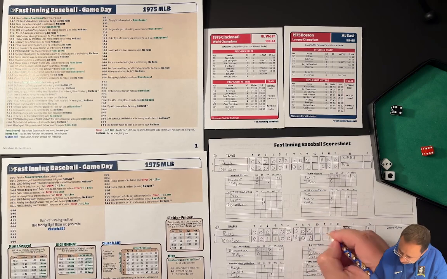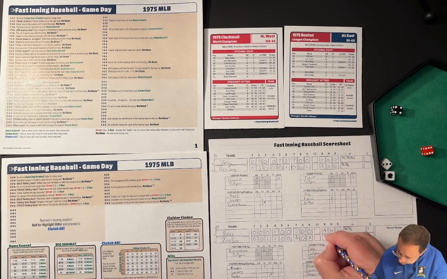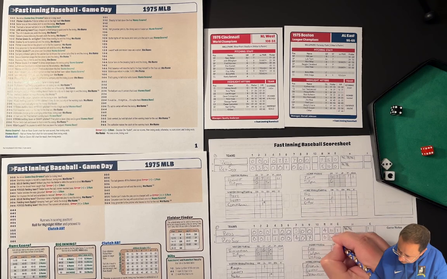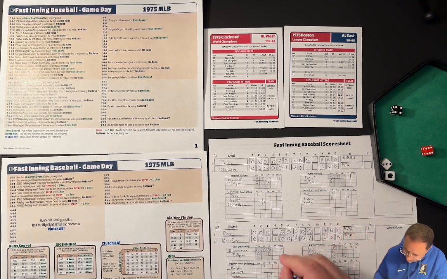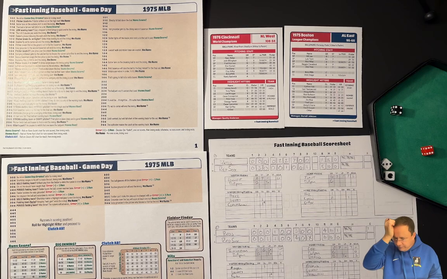All right. We have a series. Reds with 4 runs on 10 hits and 1 error. The Red Sox, 6 runs, 10 hits, no errors. The bullpen for the Reds is going to get the loss, and the bullpen for the Red Sox gets the win. Drago with the save.